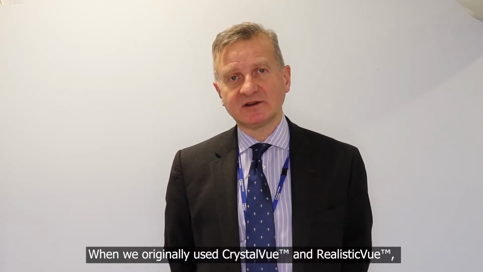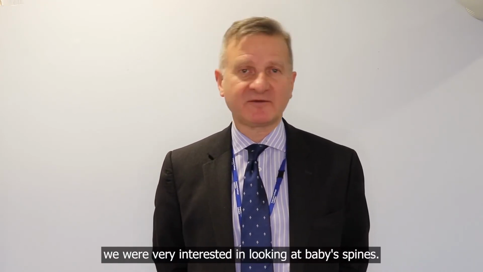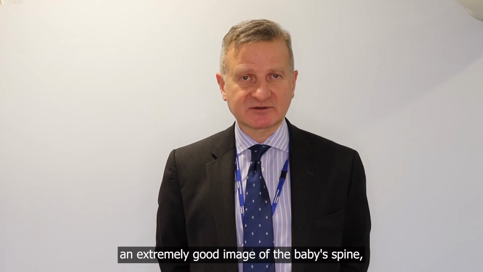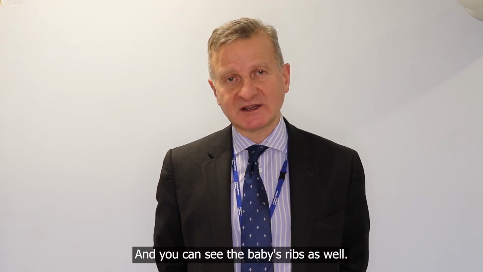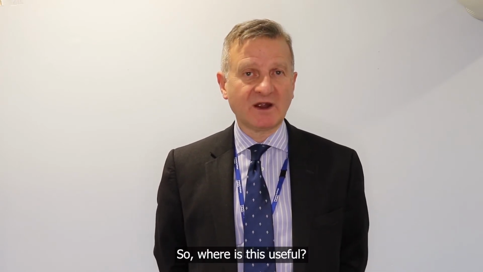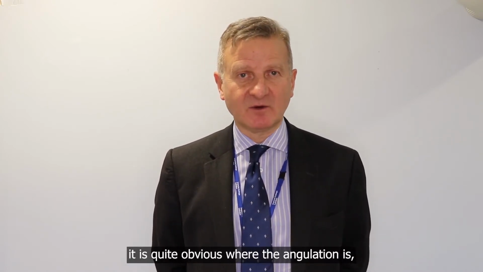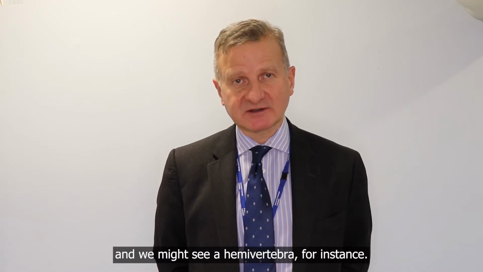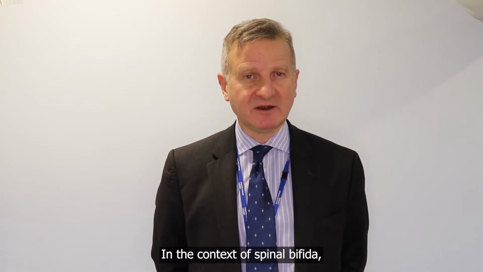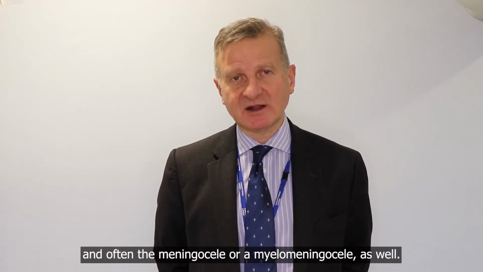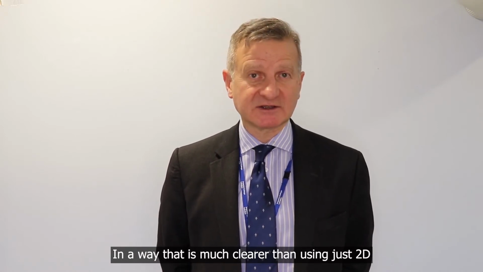When we originally used CrystalVue and RealisticVue, we were very interested in looking at babies' spines, and indeed CrystalVue and RealisticVue gives you an extremely good image of the baby's spine, either sagittally or coronally, and you can see the baby's ribs as well. So where is this useful? Well, in the context of a kyphosis or scoliosis, it's quite obvious where the angulation is, and we might see a hemivertebra, for instance. In the context of spina bifida, we can see the bony lesion and often the meningocele or myelomeningocele as well, in a way that is much clearer than using just 2D or conventional three-dimensional ultrasound.